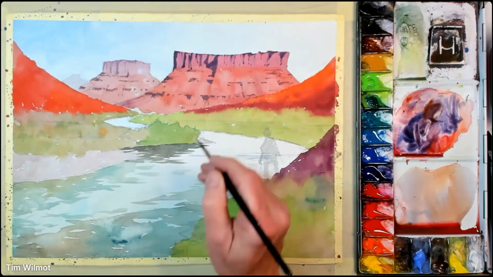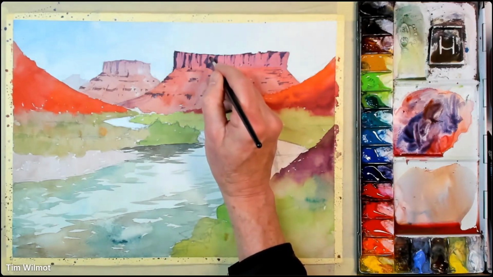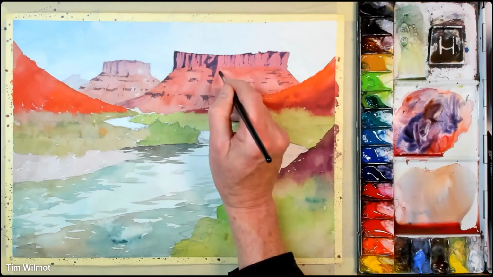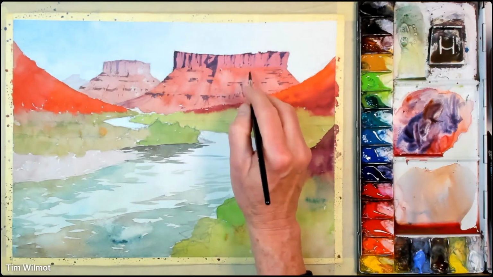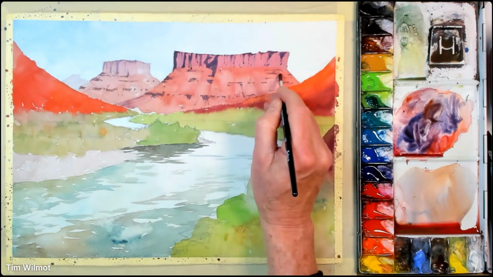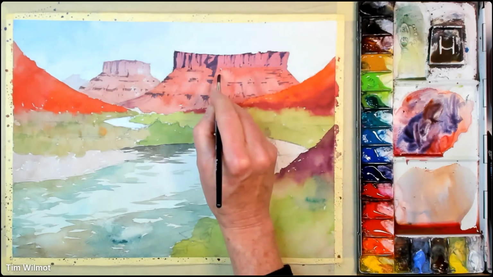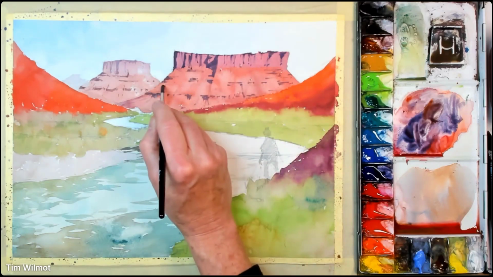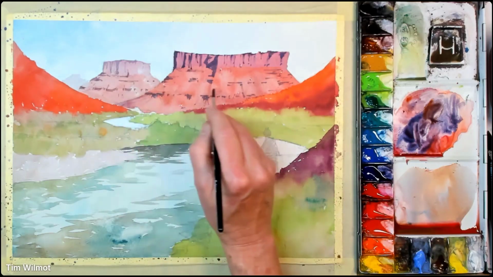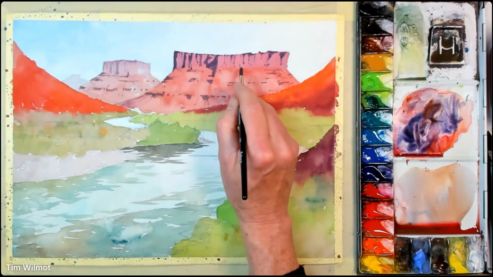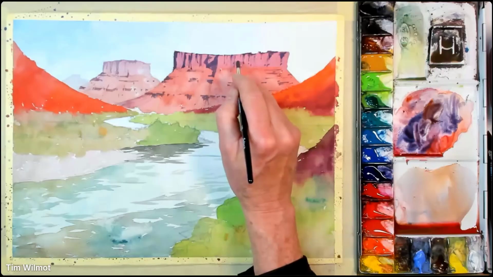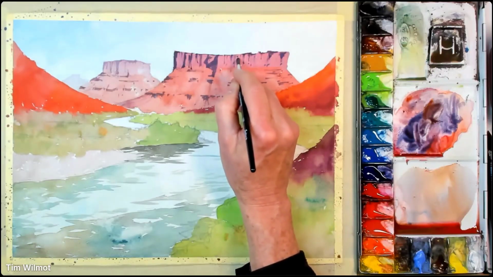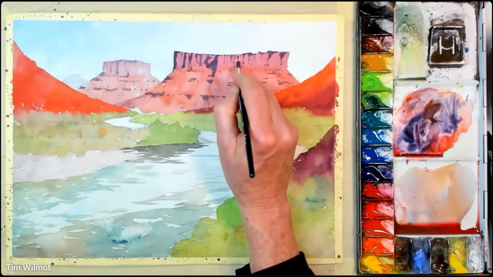There we go. There's little white marks here which could make them into some object catching the light and a bit of shadow behind it.